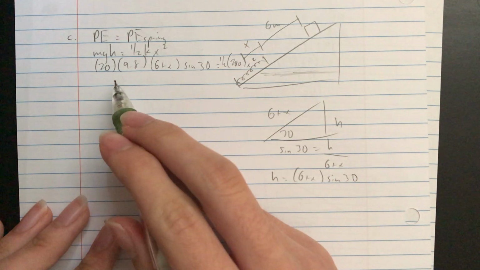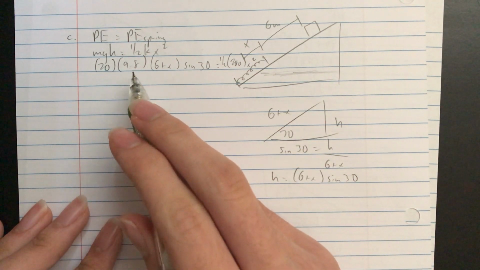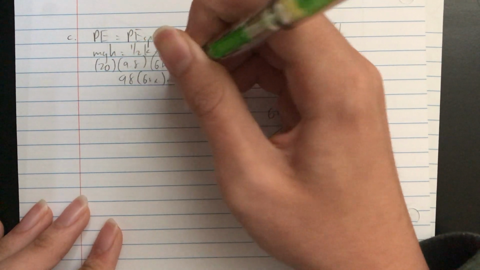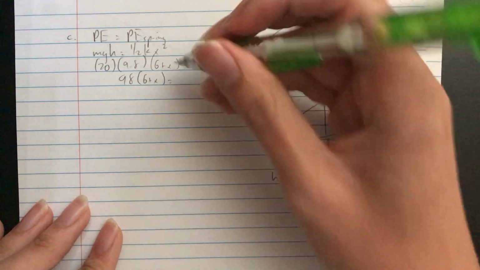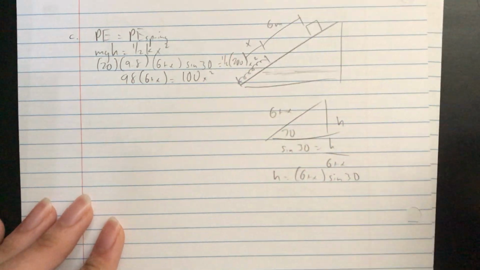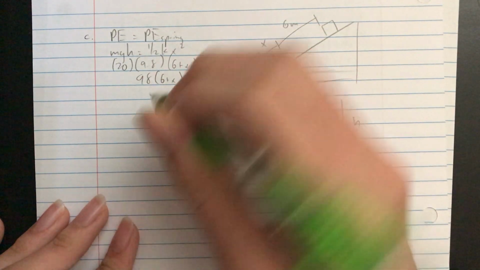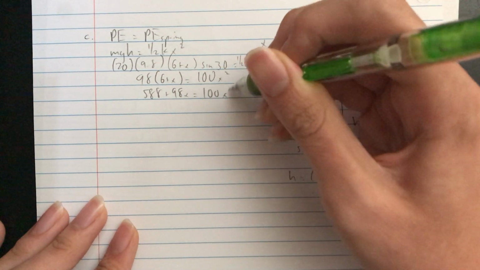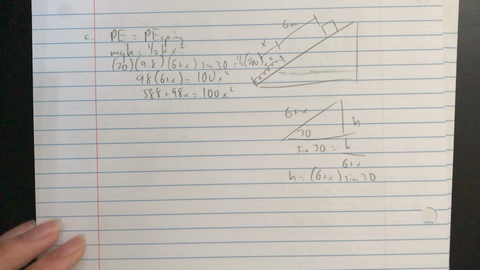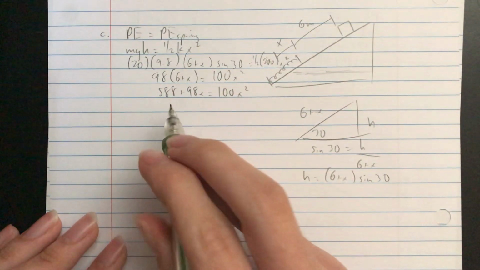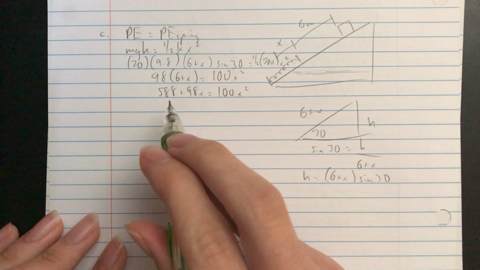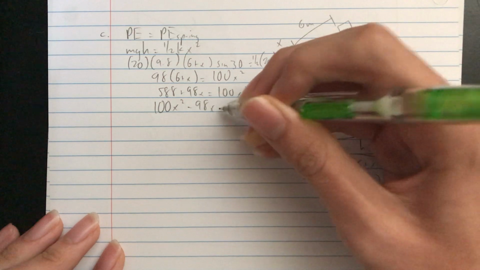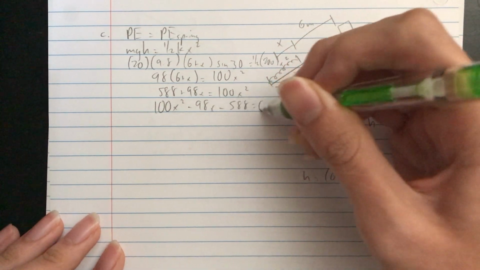Alright, so when we calculate 20 times 9.8 times sine 30, we get 98 times 6 plus x equals 1/2 times 200 is 100 x squared. Okay, we distribute the 98 to get 588 plus 98x equals 100x squared. So now we can set up a quadratic equation by moving 98x and 588 to the other side. So we get 100x squared minus 98x minus 588 equals 0.